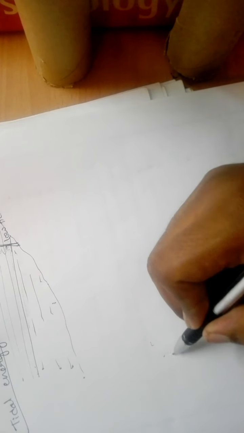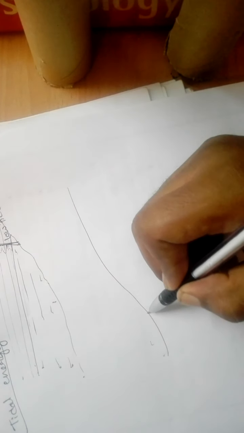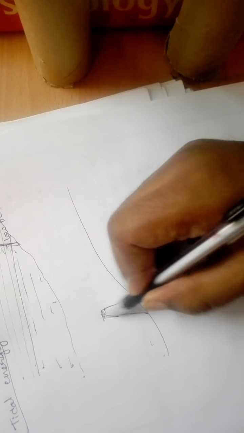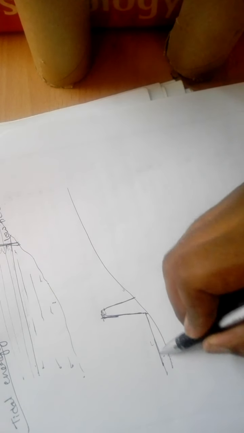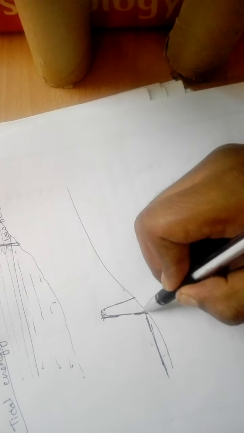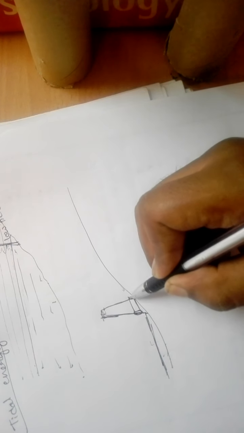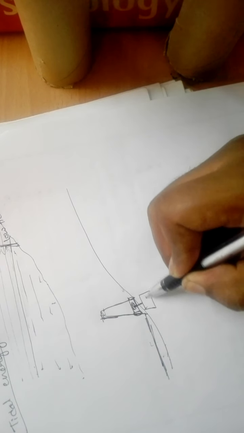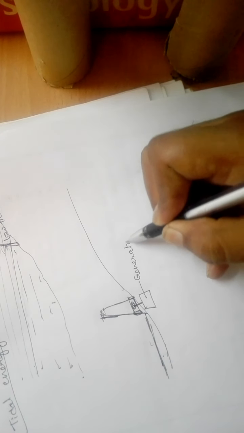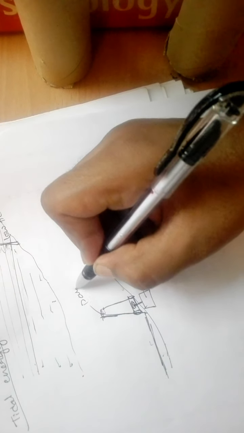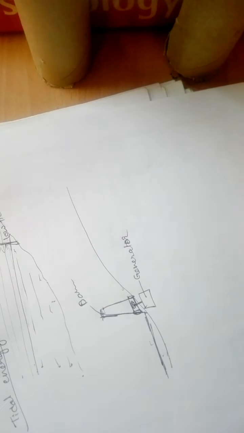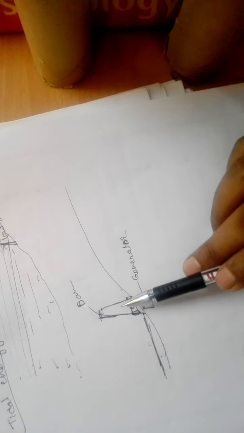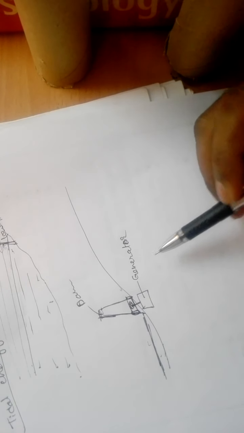Now what is done to harvest tidal energy? We construct a dam somewhere in the coastal area. Suppose this is the default water level. Then at this level, we place a channel, and in that channel we place a turbine. That turbine is fitted with a generator. This is a tidal dam, and a tidal dam is actually very large in structure. You can search it in Google.